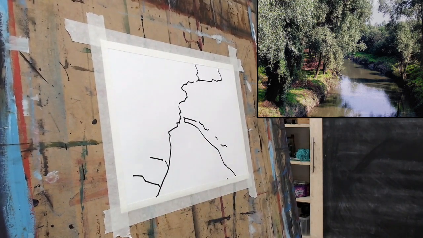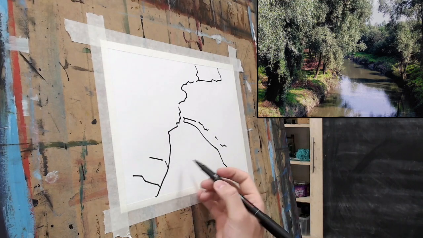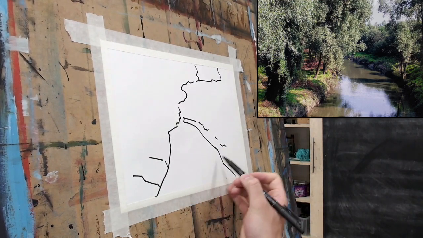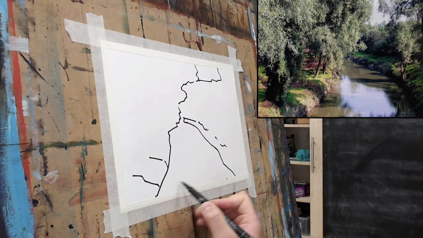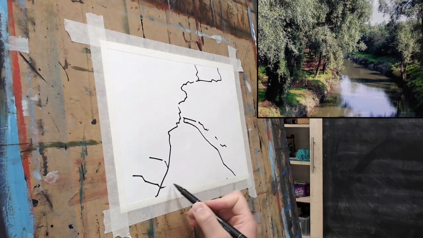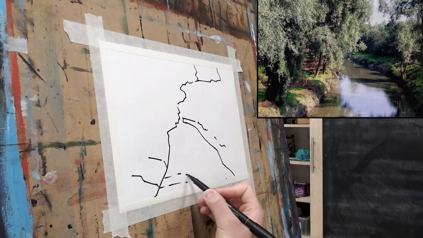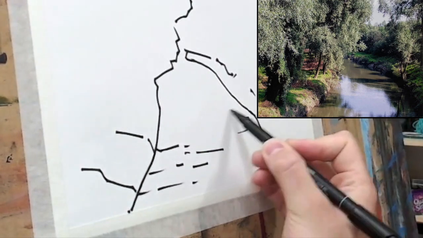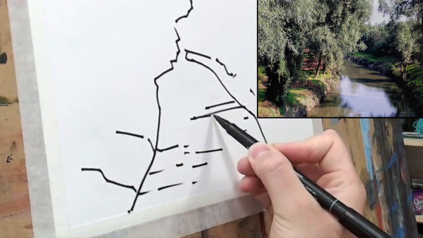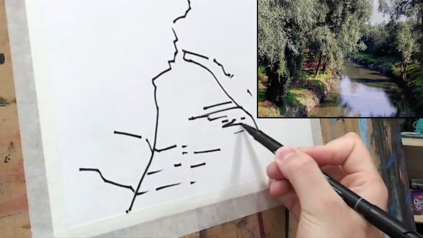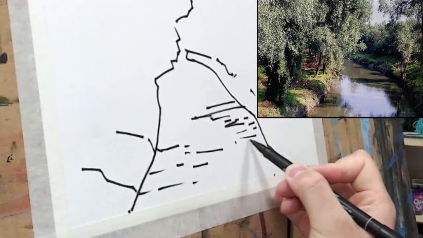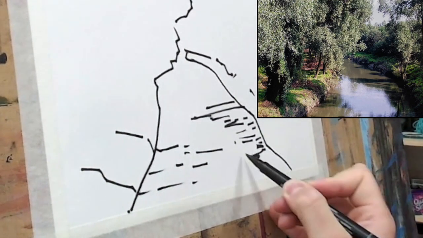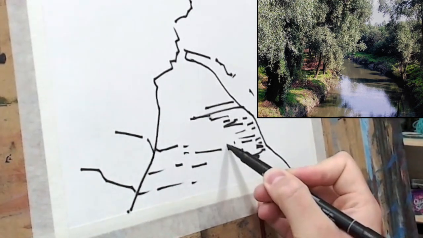Okay, so now I'm going to start to really think about those lovely marks that Van Gogh employed. And across this river, I'm going to make sure that my lines are going horizontally across my page. So I'm going to do a few broken lines here. I've got a shadow. So a variety of marks is important.